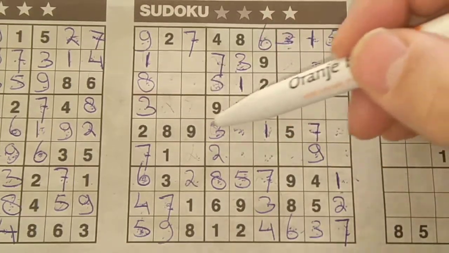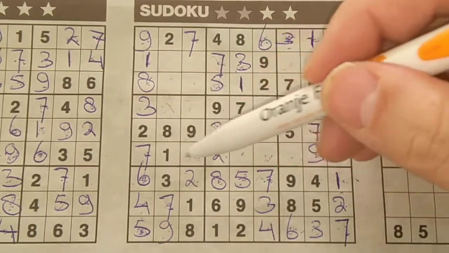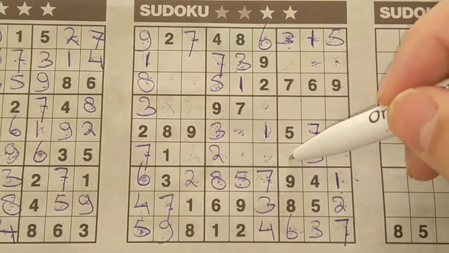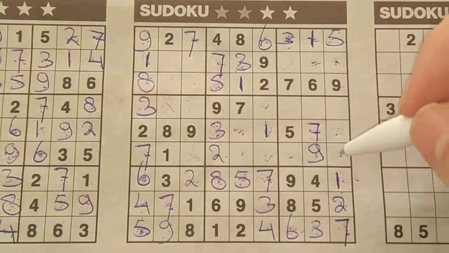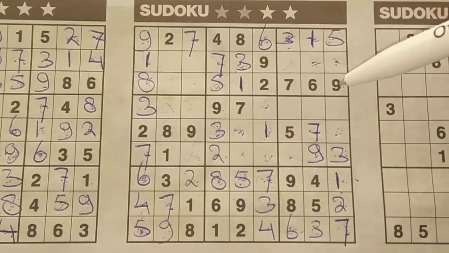3 in this row, 3 in the middle row. So in the row below, the only 2 places for a 3 should be here and there. We see here 3, so no 3 there. 3 should be here.